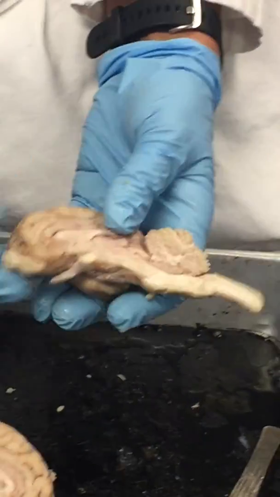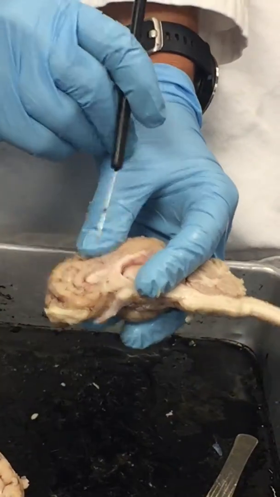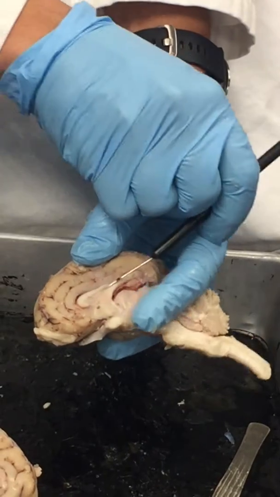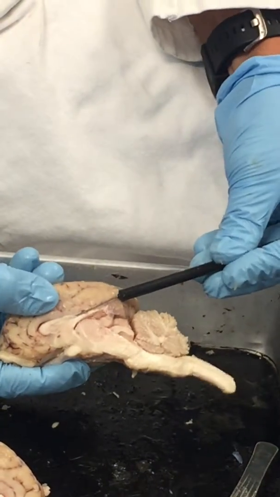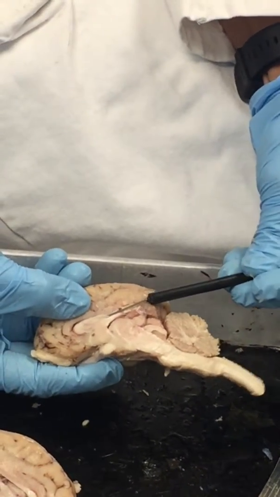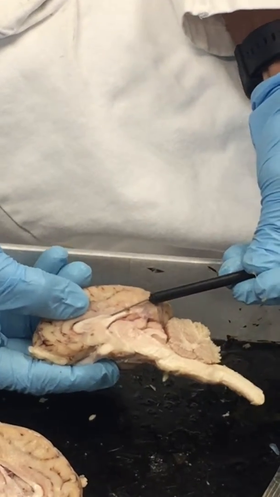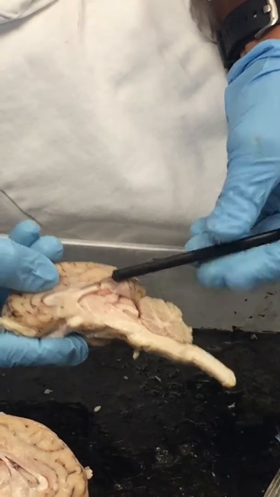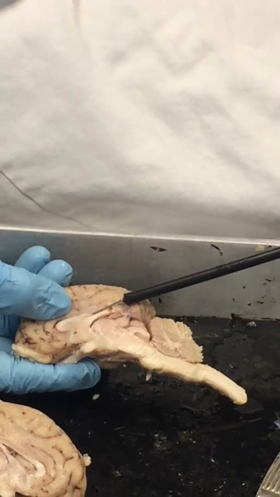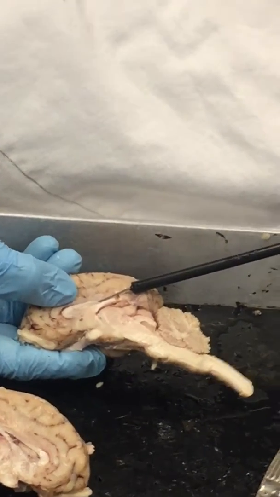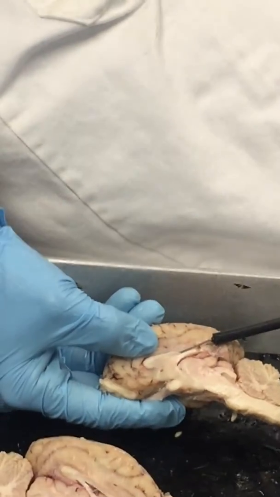If we look on this side, which means that they did do a nice section over here, you can see I can put my probe down here, and this tissue, I don't know if you can see my probe underneath the tissue there, but that's the septum pellucidum. That's that layer of connective tissue that divides the two ventricles out, right? It's a very thin layer.